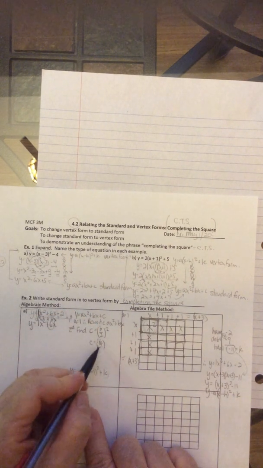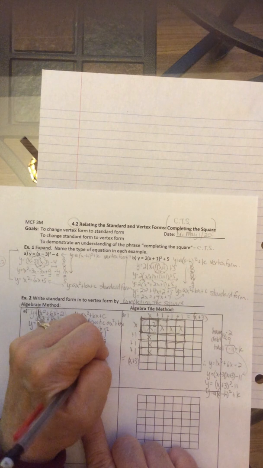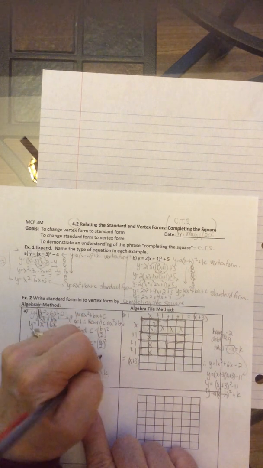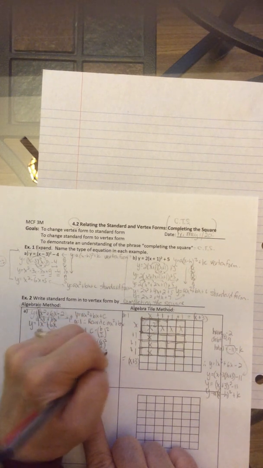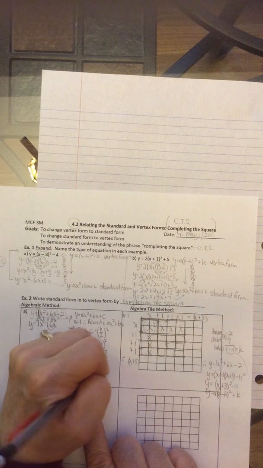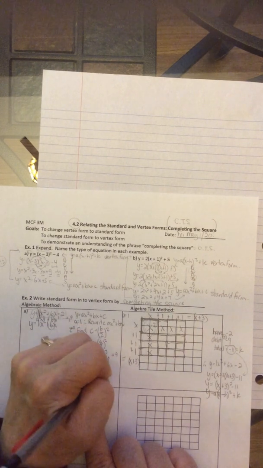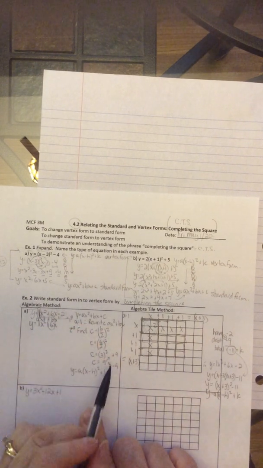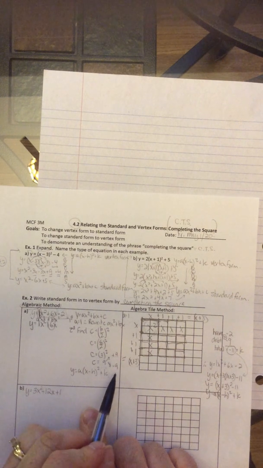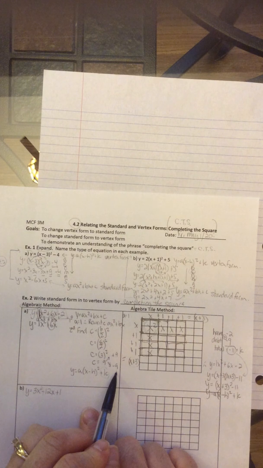Remember your 6 candies? Put them into 2 groups for you and your friend. C equals 3 squared. C equals 9. But because I never had the 9 before, I'm going to not only need it to complete my square, but I'm going to have a debt of that. And that was the same thing that I said in the algebra tile method.